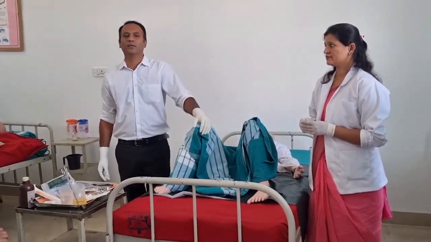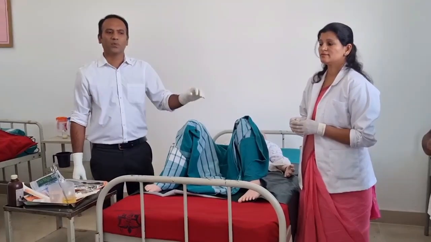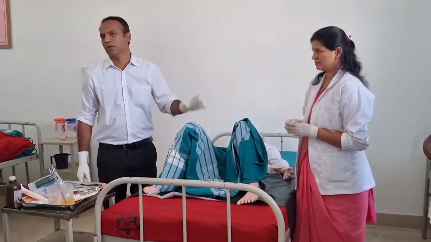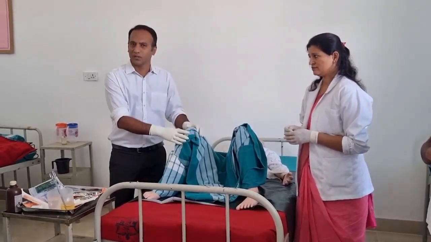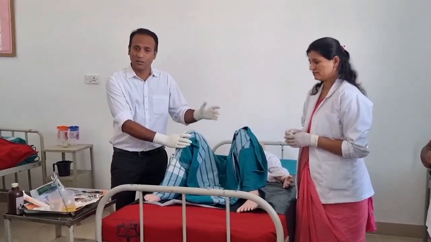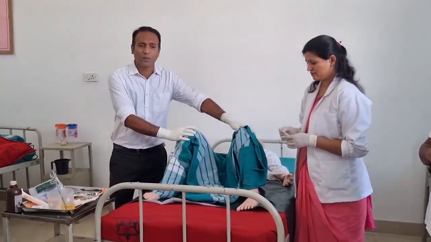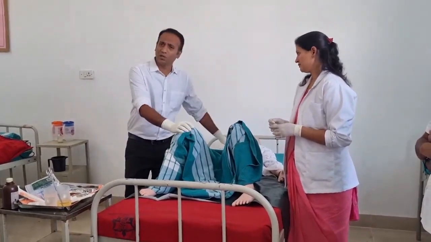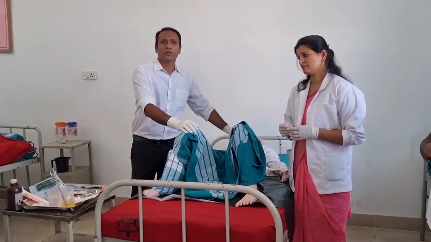The second point, applicable for almost all procedures, is to expose the minimum required area. It's not that I'm doing catheterization and removing all the clothes unnecessarily. We have used this cloth, or you can call it a bedsheet, for draping the areas. We prefer the dorsal recumbent position.